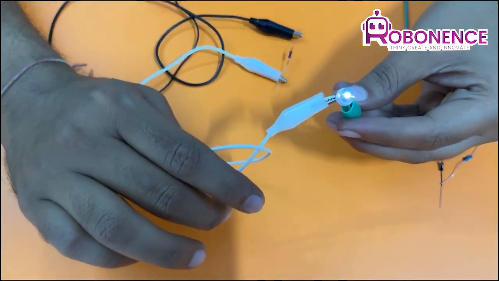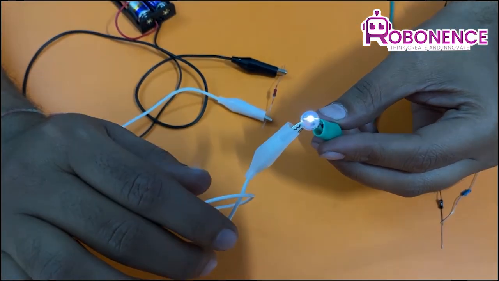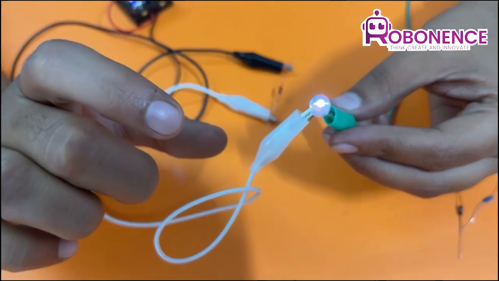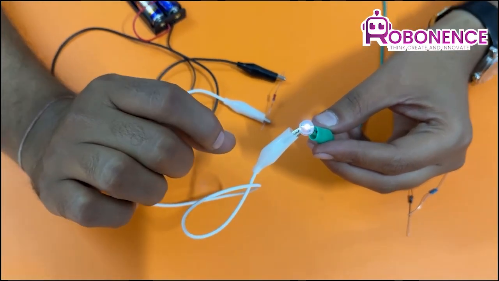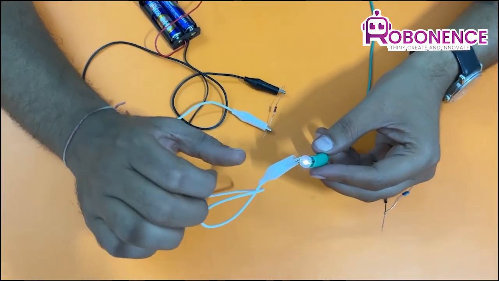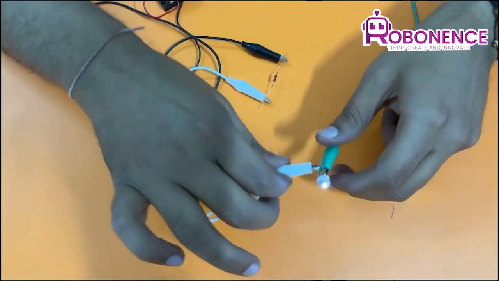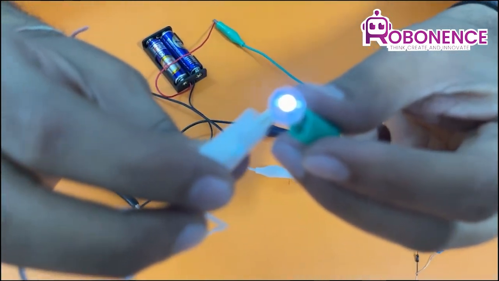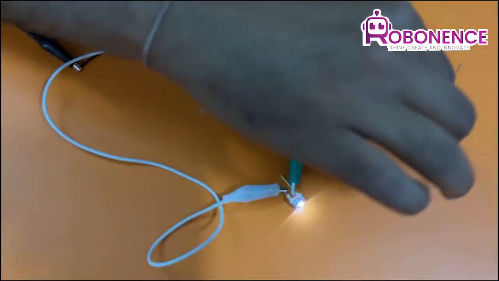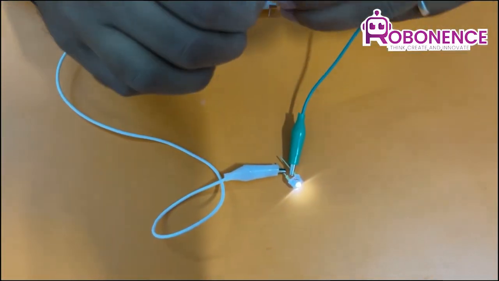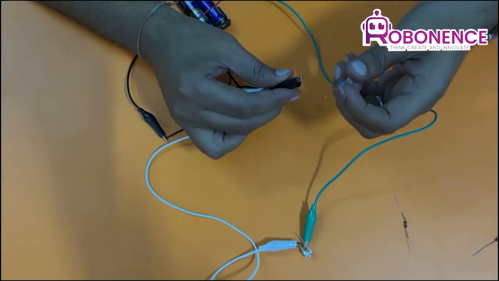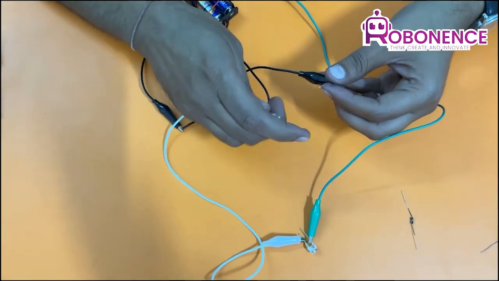Now you have to monitor the brightness of the LED. As I change the value of resistance, the brightness of the LED gets diminished, as we know that there is an inverse relation between resistance and the flow of current. So now, are you able to see the brightness? Now I'm changing the value of resistance, that is, I'm increasing the resistance. Now I'm using the blue resistance, that 1000 ohms resistance, or we say 1 kilo ohm resistance.